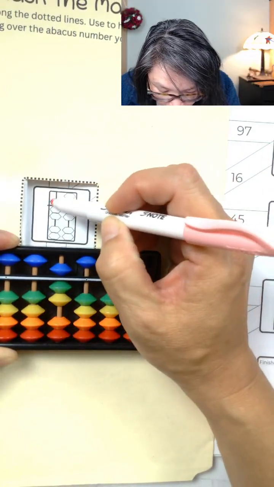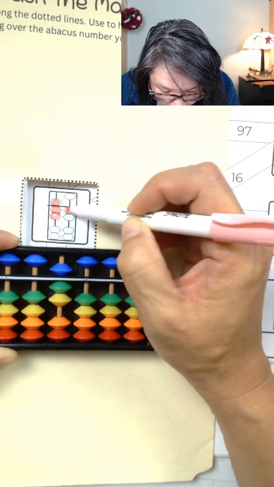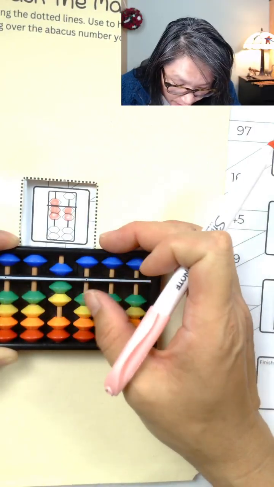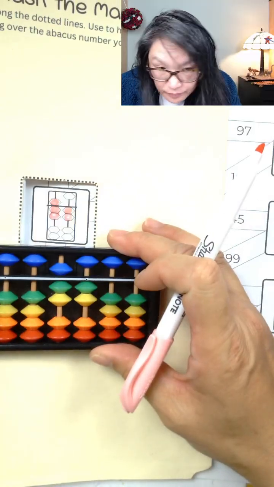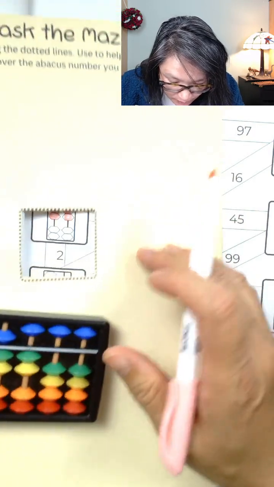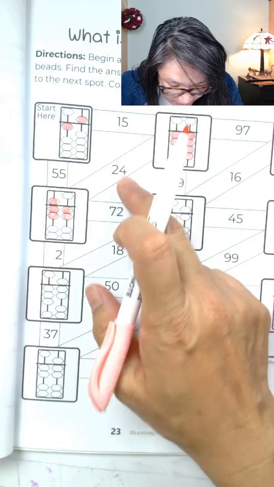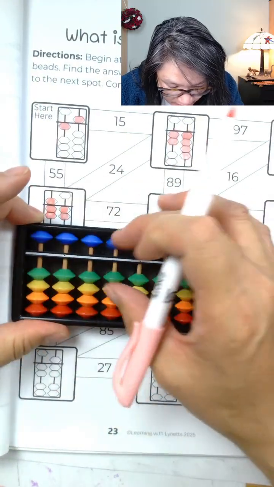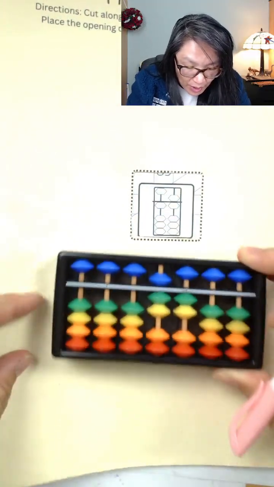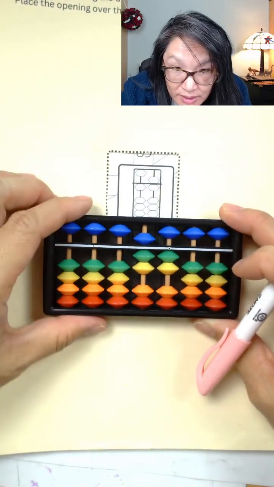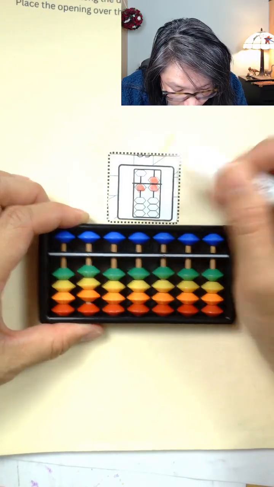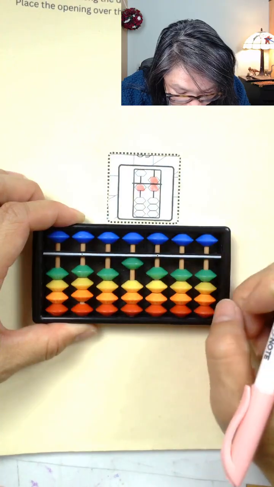So I have my tens, and then I have my ones. If I look, I have my tens, 5, 6, 7, and then my ones, 1, 2. I have 72. That's what this number is, 72. So I have to find 72. There is 72. Now it takes me to this box over here. This box has my tens and my ones.